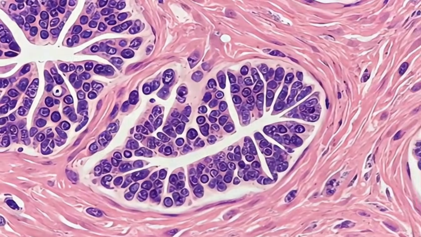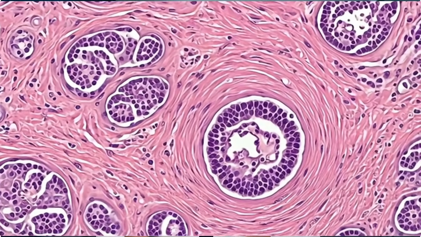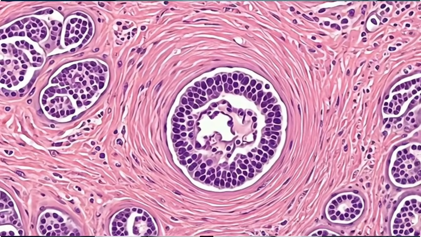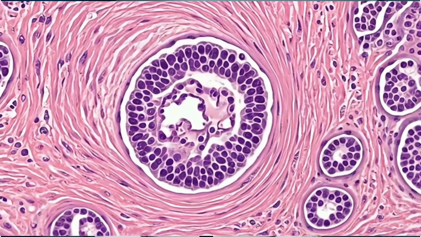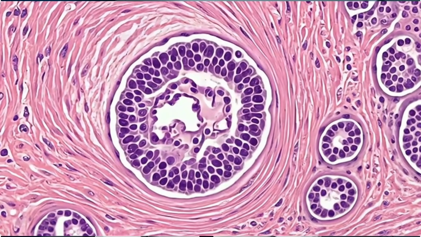This tells the pathologist that these are not normal milk ducts anymore. They are malignant glands that originated from the lining of the breast ducts. And that's exactly why the second word in the diagnosis is ductal.